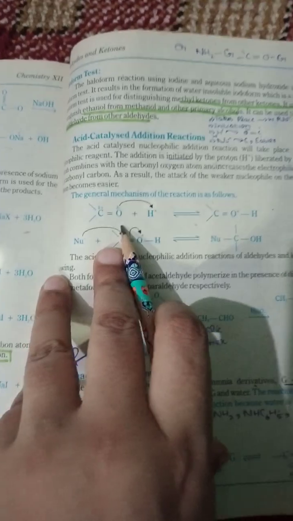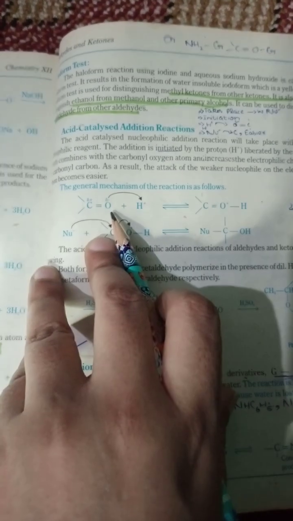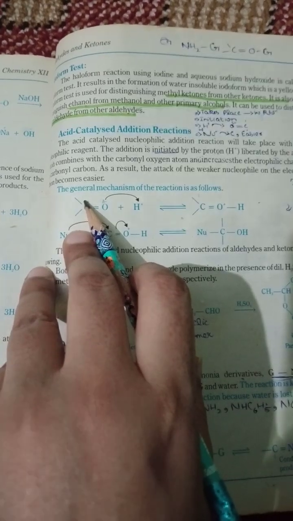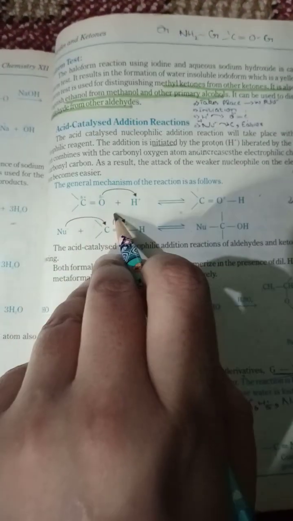Another important reaction which occurs in aldehydes and acetones is the acid catalyzed addition reaction. This is the mechanism.